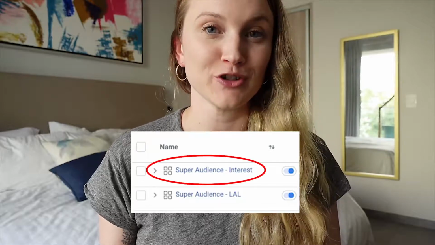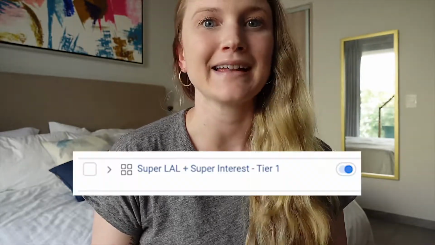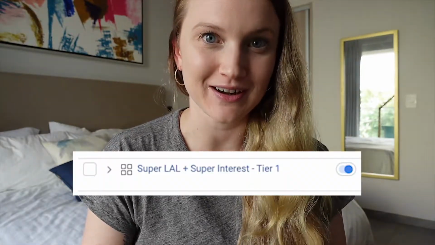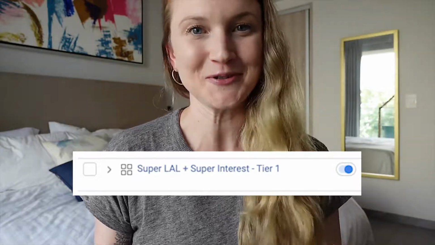So there are 2 things to note here. And one is, yes, you can use this with interest targeting as well. And one of my favorite tactics is to actually take the super lookalike audience and combine it also with a super interest audience. So it's kind of like a super ad set.